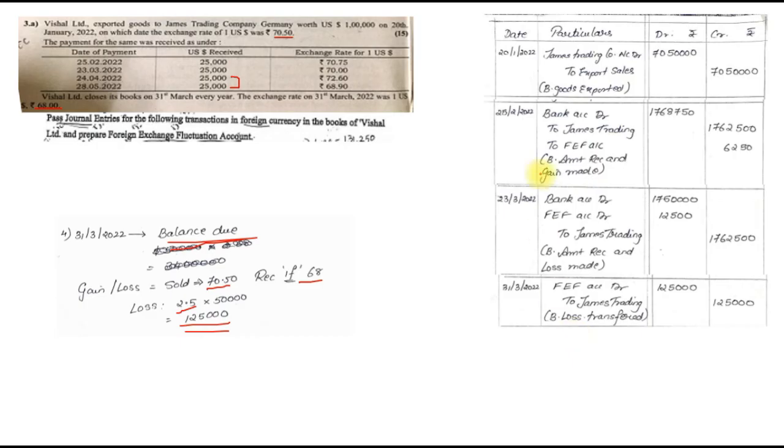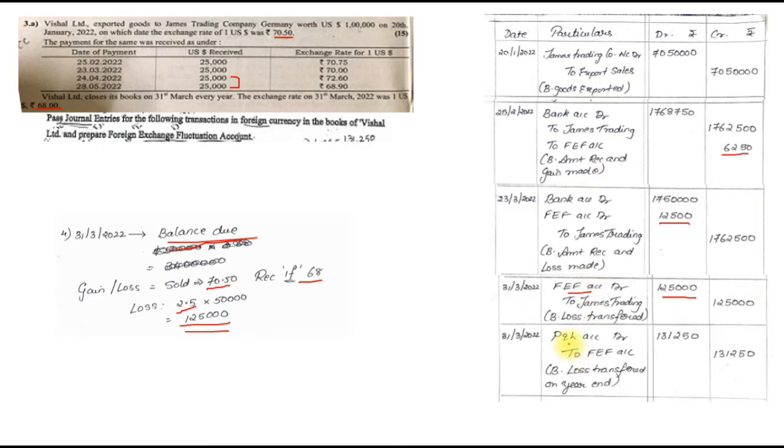Now last entry for the first year, check for all the FEF. We have a gain of 6250, we have a loss of 12,500, we have a loss of 1,25,000. So loss is a greater amount. So 1,25,000 plus 12,500 minus 6250, because gain is a smaller amount, so we'll subtract it. So we still get a net loss. Remember, FEF under loss is debited. So whenever you're going to transfer, it will always be credited. So on 31st March, PNL account debit to FEF 131,250, 131,250 on both the sides will be recorded, being loss transferred on your end.